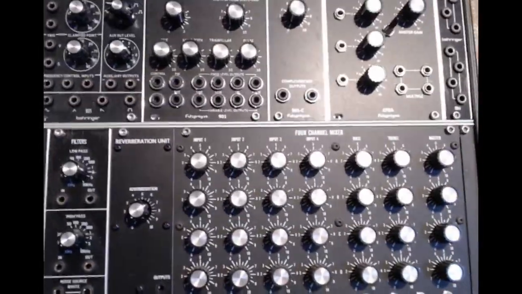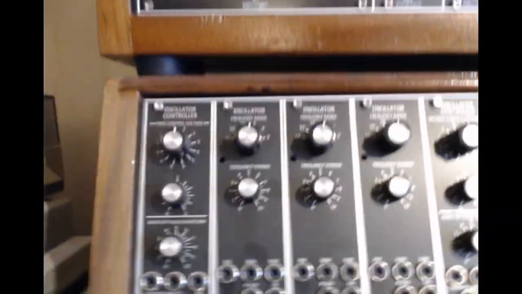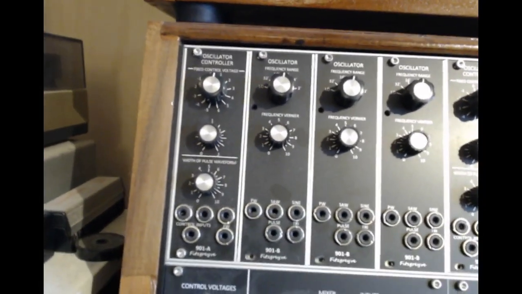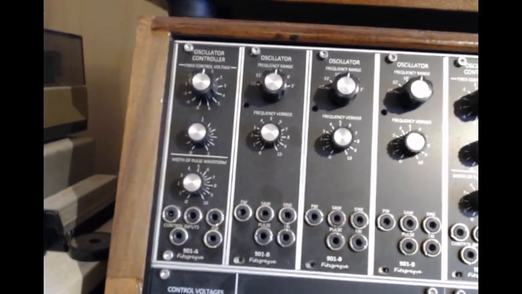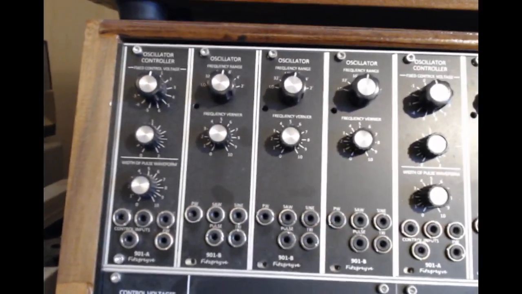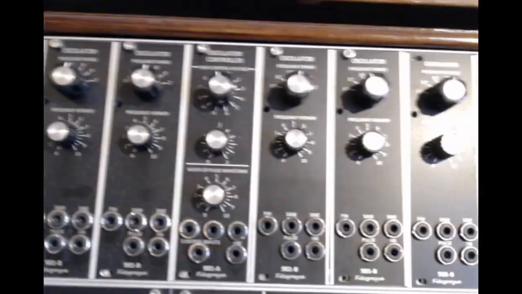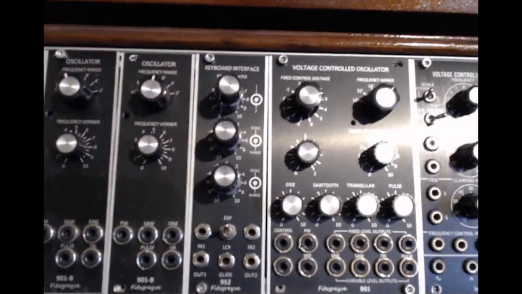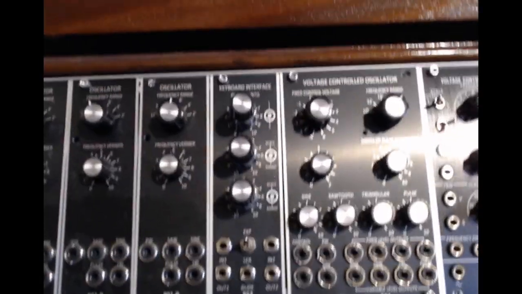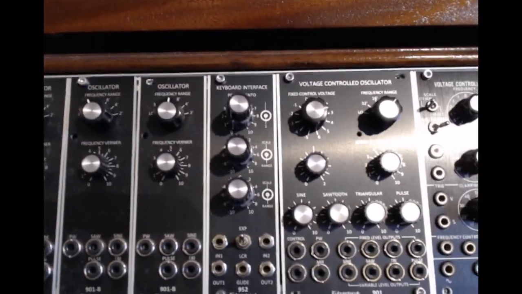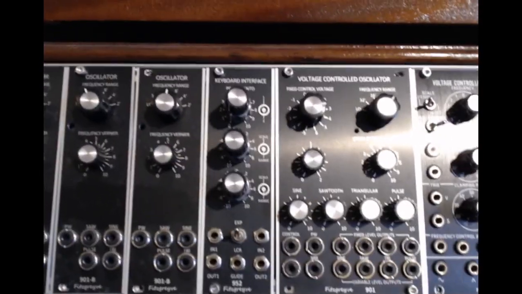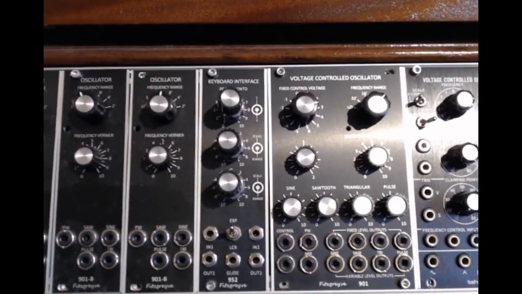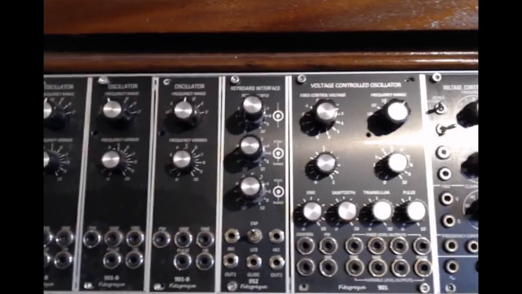So I'll now go to the next row up. Hopefully nobody feels seasick. What we've got here is 2 banks of a 901A oscillator controller with 3 901B oscillators. So there's the first one, and then there's the second one, and next to that, like we had the 951 interface, this is the 952, which is a 2-channel interface, again offering portamento, scale and range controls for the 901As and Bs we've just passed.